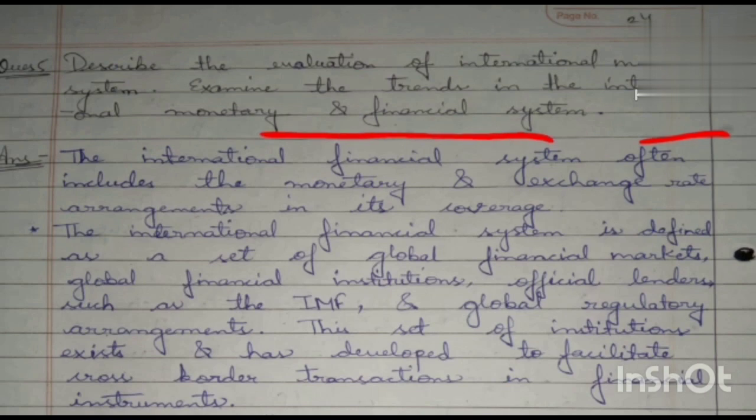Answer: The international financial system often includes the monetary and exchange rate arrangement in its coverage. The international financial system is defined as a set of global financial markets, global financial institutions, official lenders such as the IMF, and global regulatory arrangement. This set of institutions exists and has developed to facilitate cross-border transactions in financial instruments.